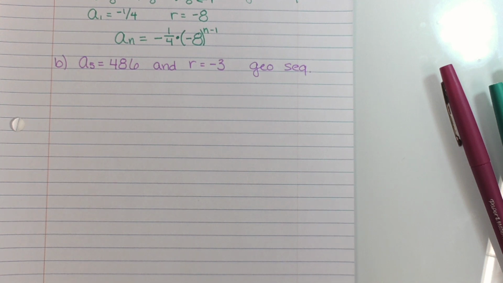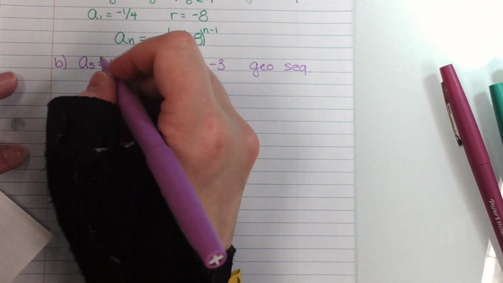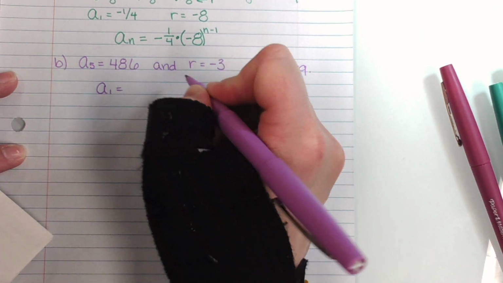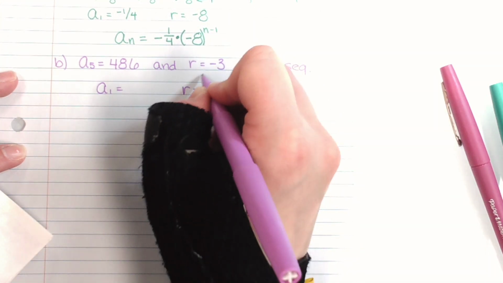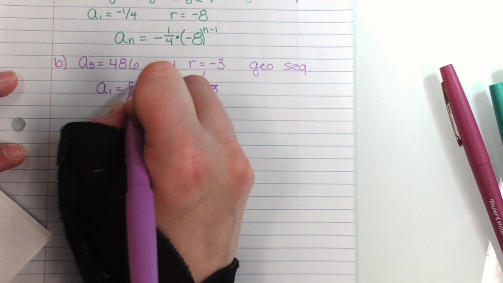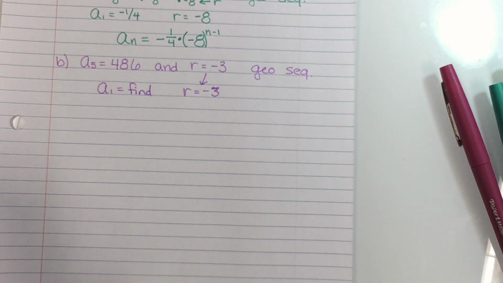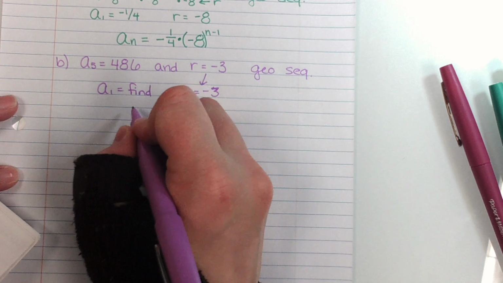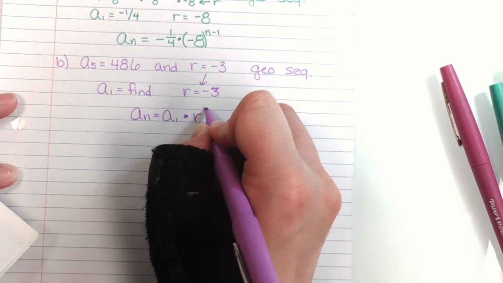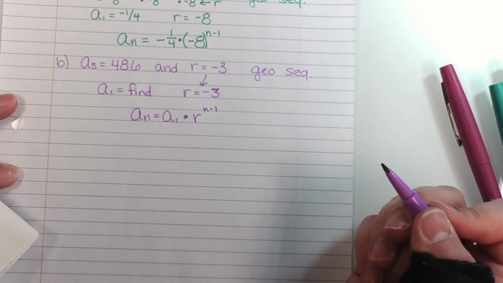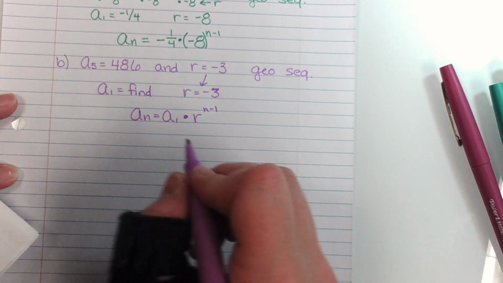Okay. In order to write an equation for a geometric sequence, I need a sub 1, I need r. r was given to me. A sub 1 I need to find. In order to find it, I have to plug in what I know. My formula says a sub n equals a sub 1 times r to the power of n minus 1. I know r.